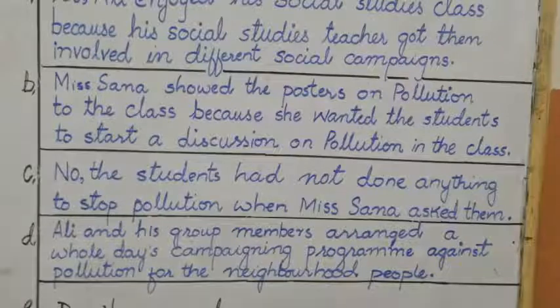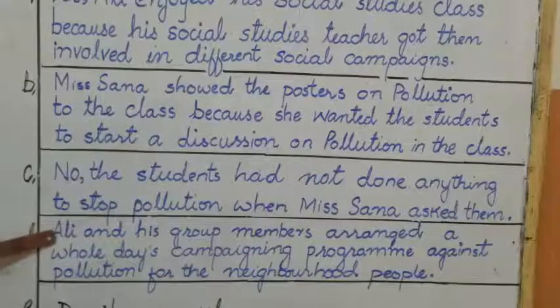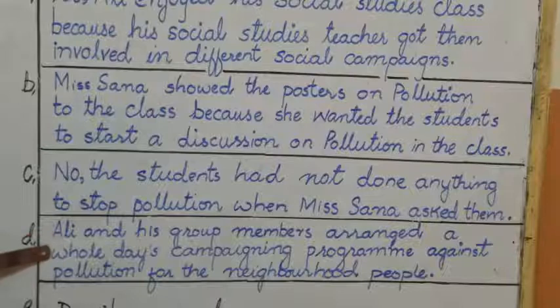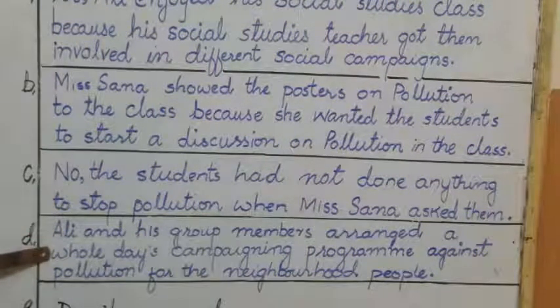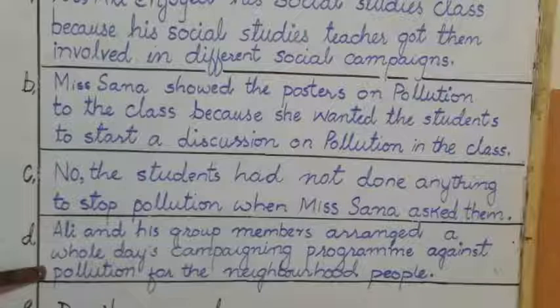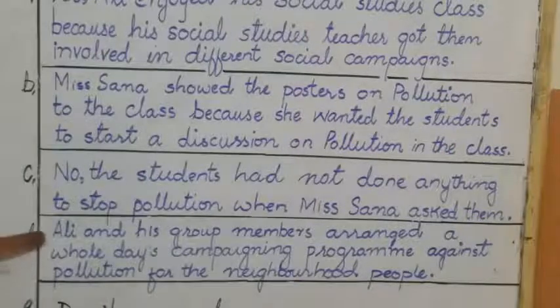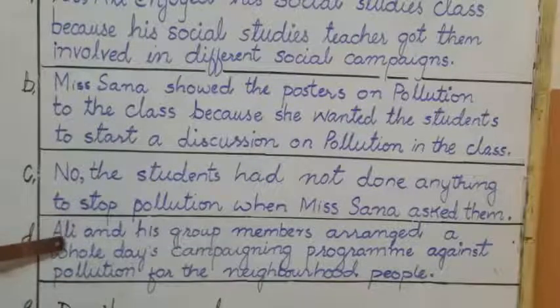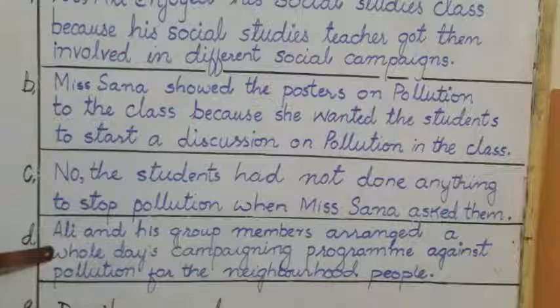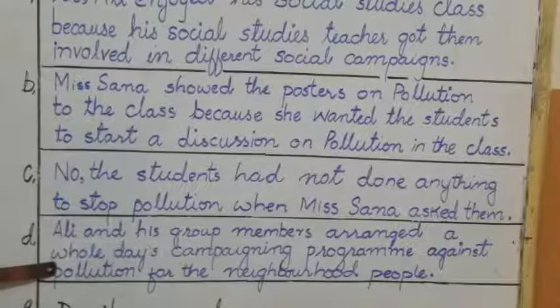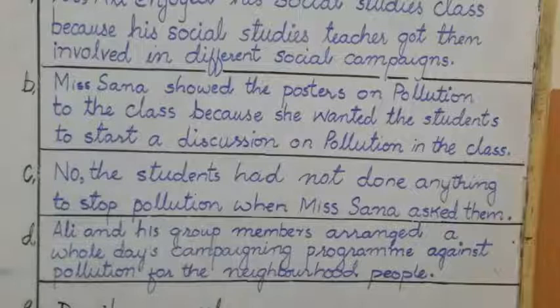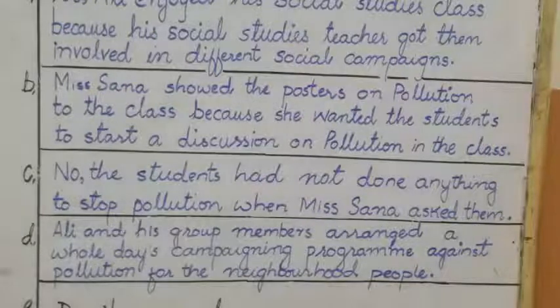So the answer is, Ali and his group members arranged a whole day's campaigning program against pollution for the neighborhood people. अली और उसके दोस्तों ने एक कैंपेनिंग प्रोग्राम अरेंज किया पॉल्यूशन के खिलाफ, जिसमें उन्होंने आसपास के लोगों को दावत दी ताकि उनमें अवेयरनेस पैदा हो सके.